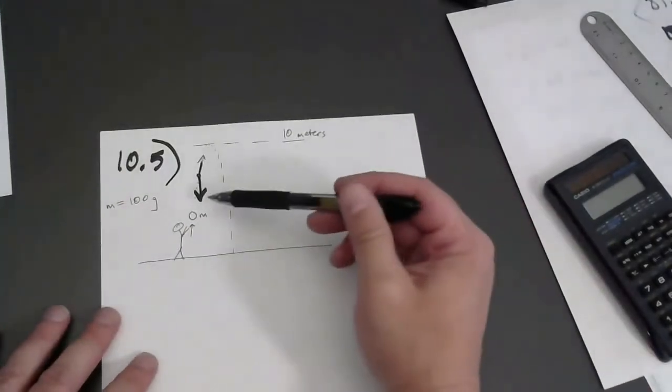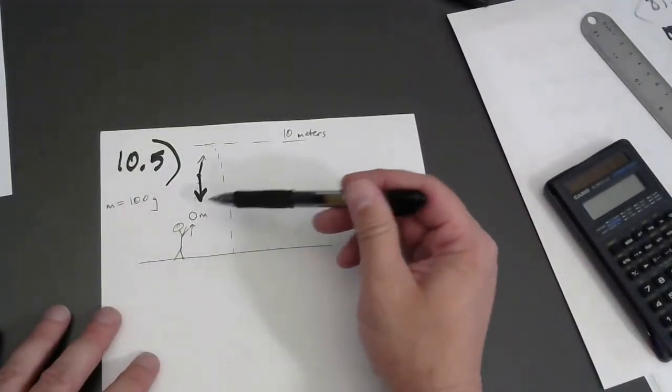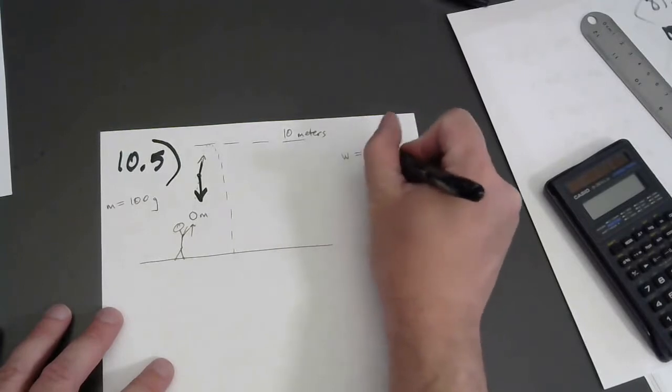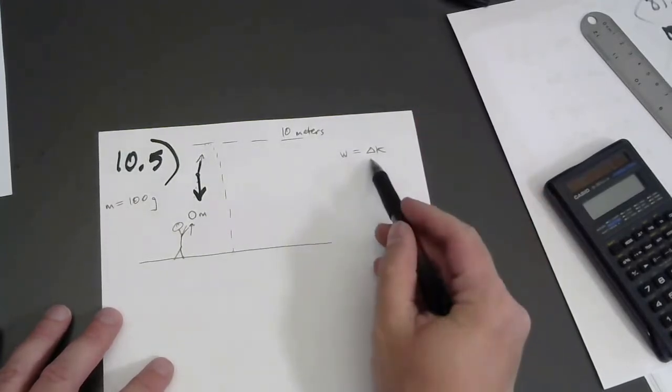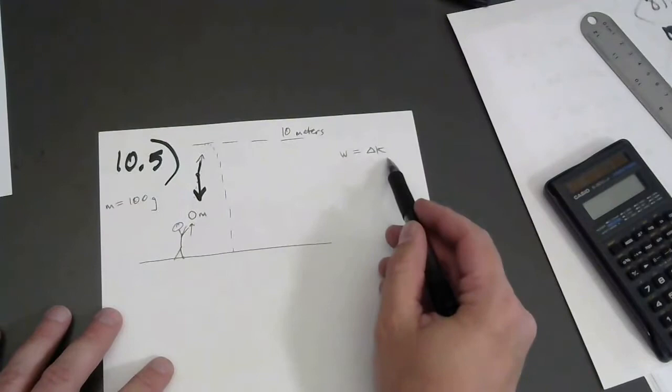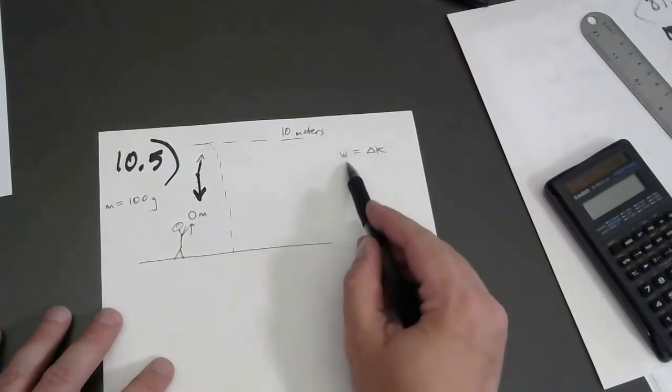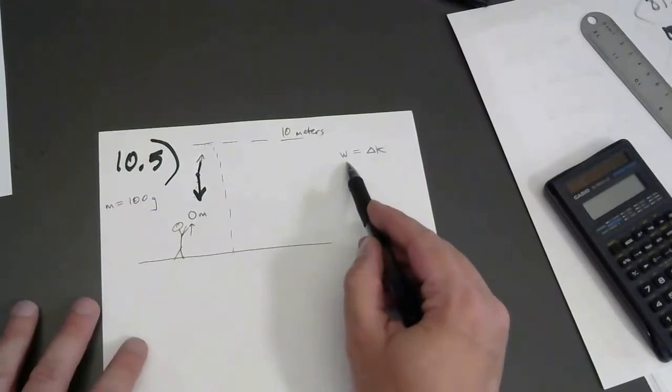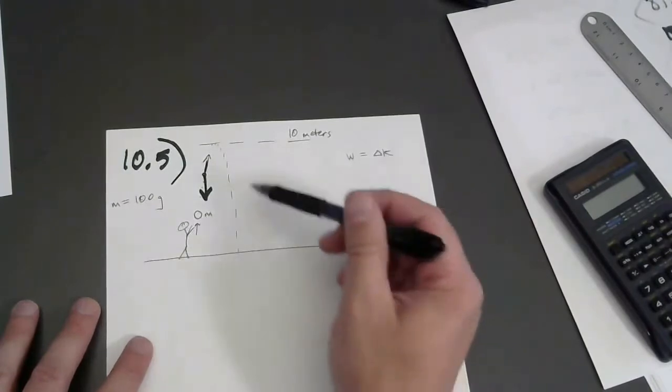On the other hand, couldn't we just use the work-kinetic energy relation and say, if the kinetic energy just decreased by 10 joules, that's a delta K of negative 10, that must be the work done by gravity. So gravity did negative 10 joules of work. So let me summarize those two statements.